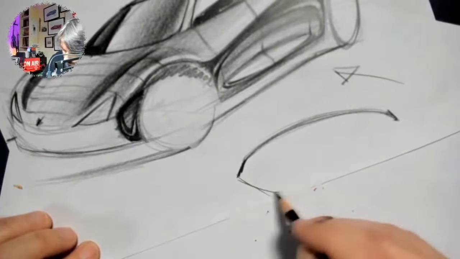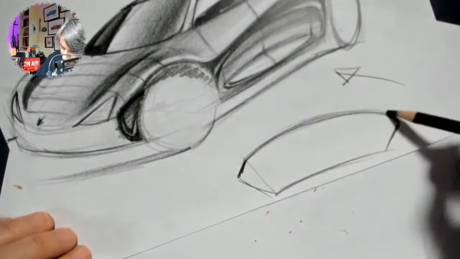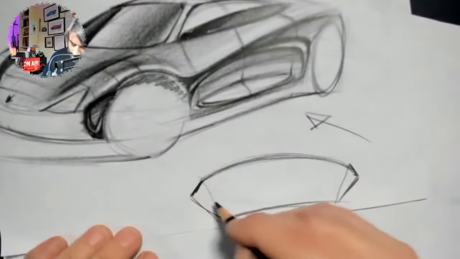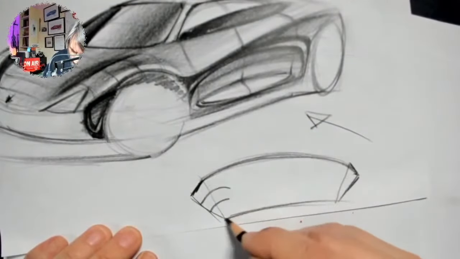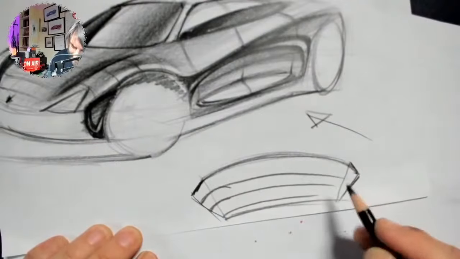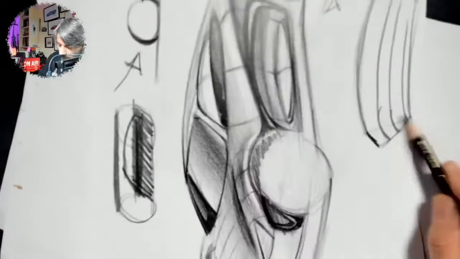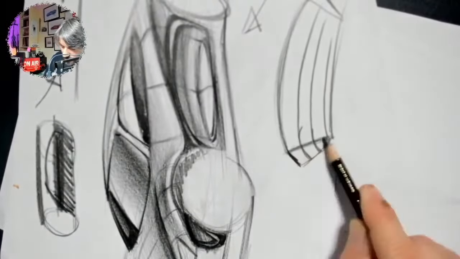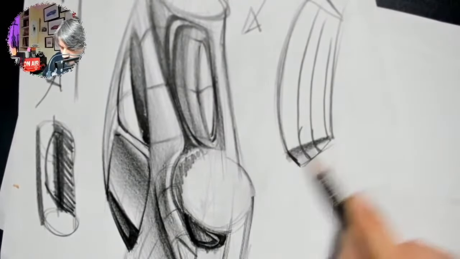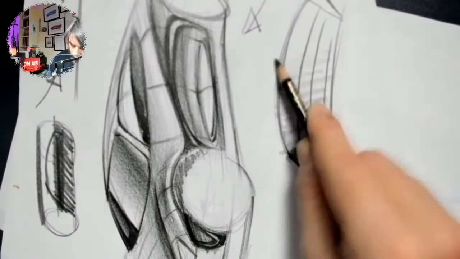You see? So we have those corners that are around. Once again, I think about sections. And therefore, because it's a conic shape, you see?